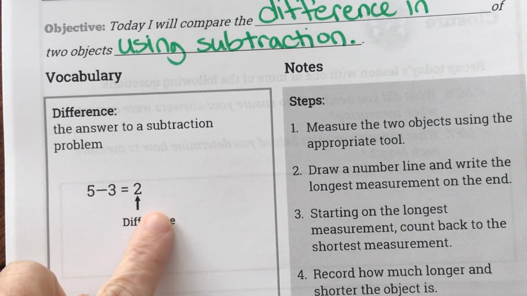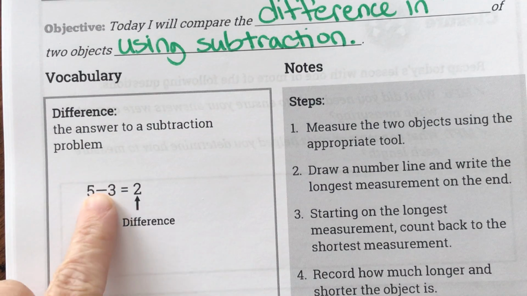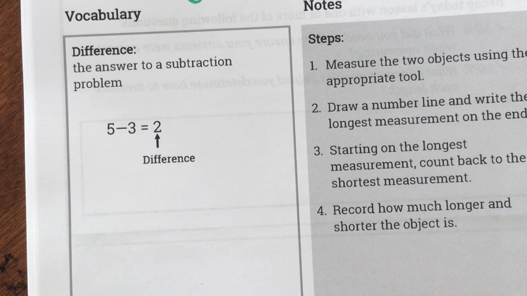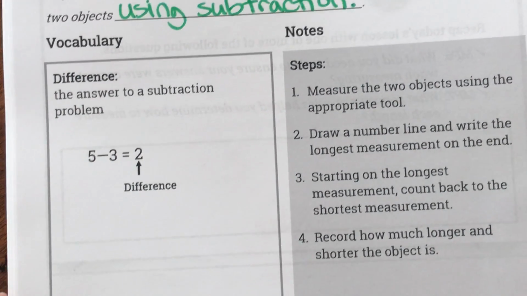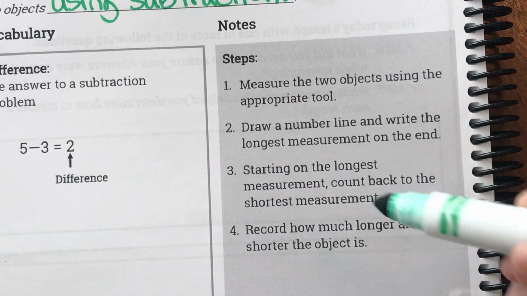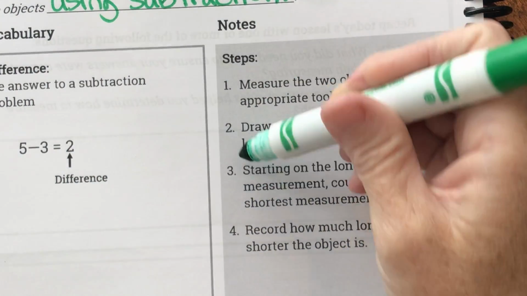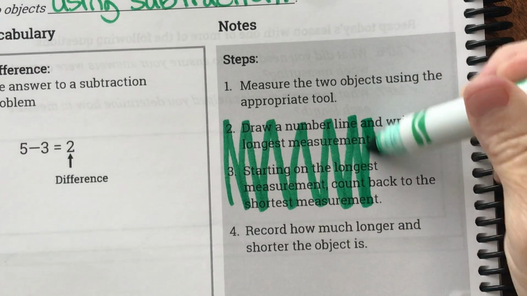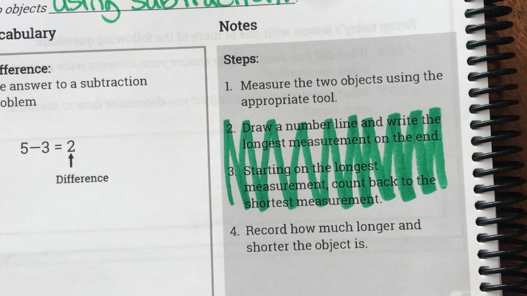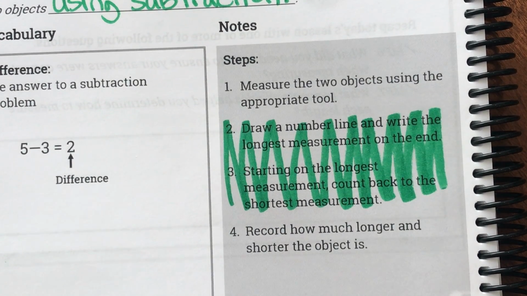Now this is a basic fact subtraction problem. We're going to be seeing much more challenging subtraction problems that we're going to have to do some more work for. So I'll step you through those. Okay, in our steps today, boys and girls, we're actually going to change them. Our first step says we're going to measure the two objects using the appropriate tool. So that would be our ruler. But then we're going to cross off steps 2 and 3. So I want you to just cross them off. Now steps 2 and 3 say that we're going to be drawing our own number lines. That's going to be really hard because some of our numbers are really big.